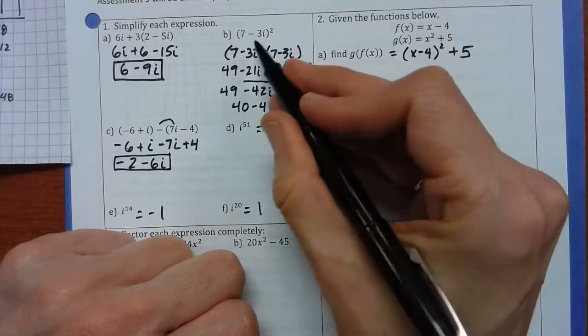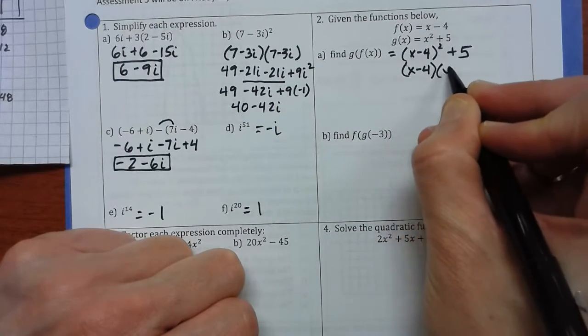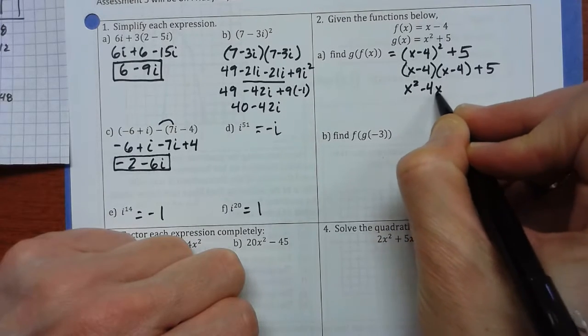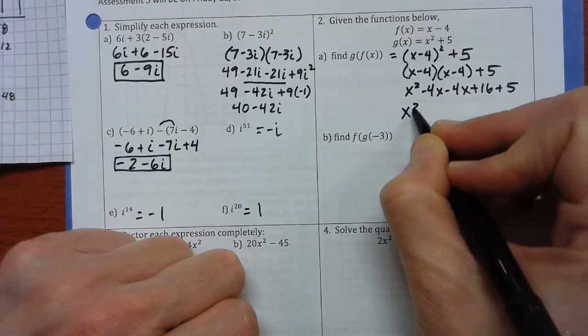Now, this is a lot like this problem where you have to remember x minus 4 squared means write it twice and then FOIL it. x squared minus 8x plus 16 plus 5. Combine like terms.